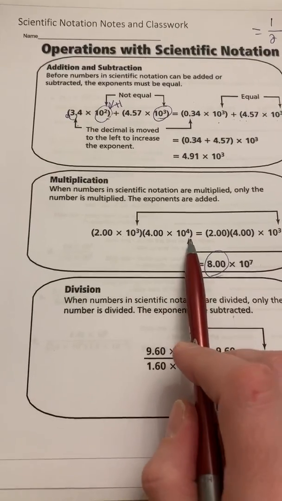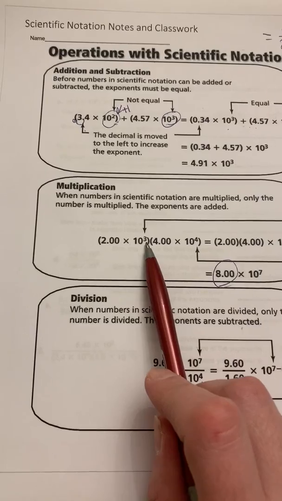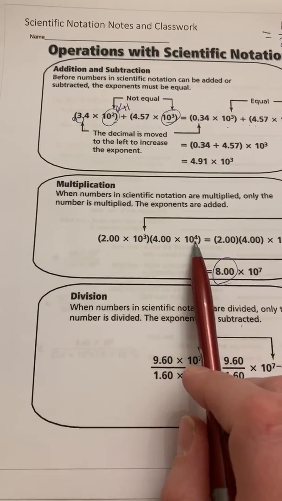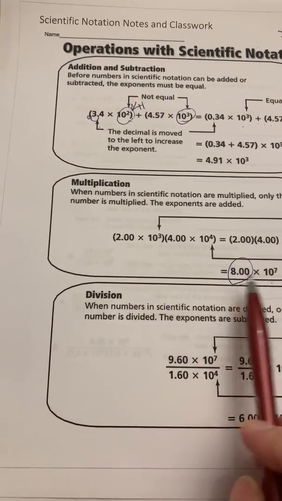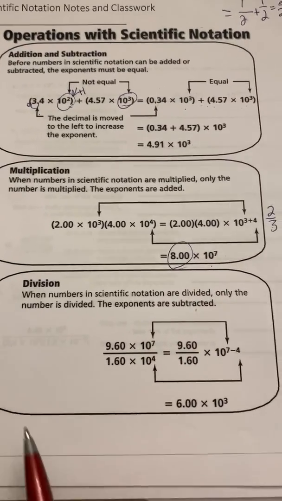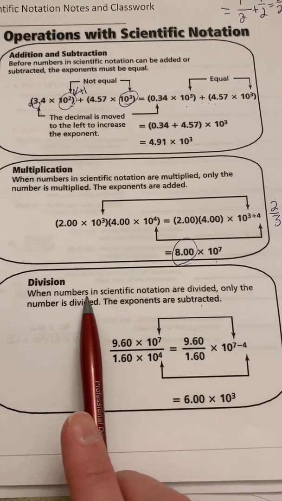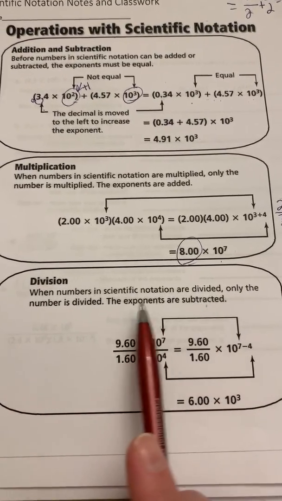So in multiplication and division with scientific notation, it's pretty much the same. You want to follow the rule that you multiply the first two numbers if it's multiplication. So 4 times 2 gives us 8. And then we multiply the exponent. And our shortcut for multiplying the exponent is that we add the two exponents. So the 3 and the 4 gives us 7. So 8 times 10 to the 7th would be the answer.